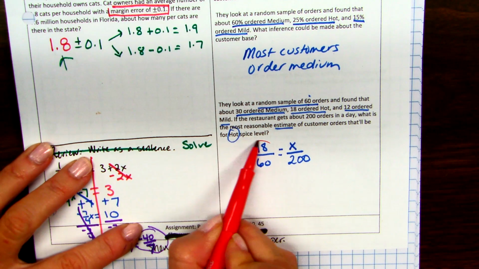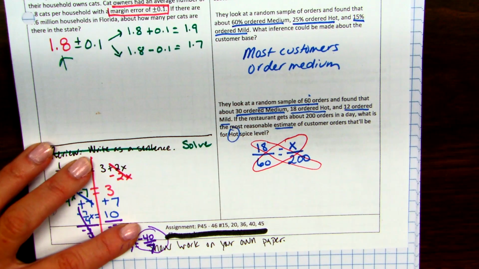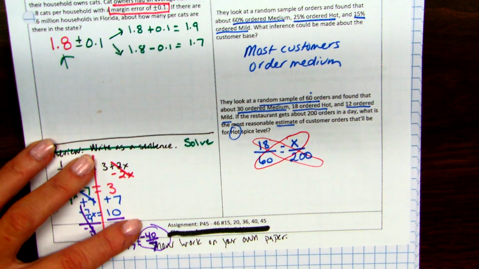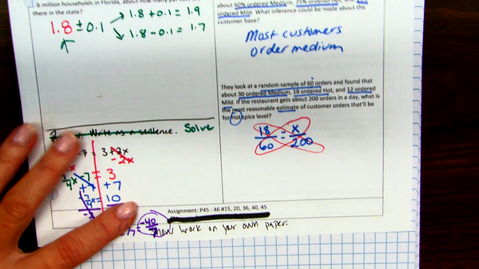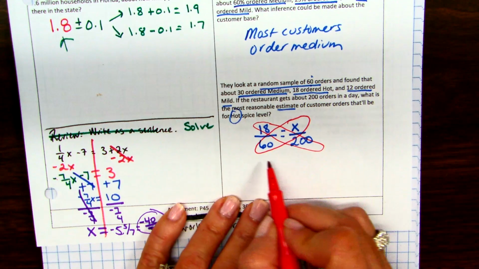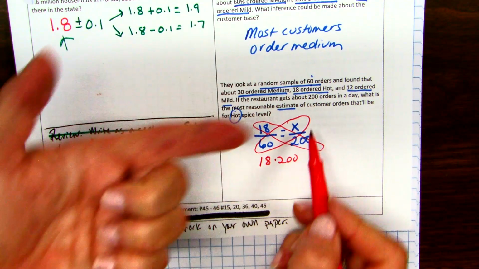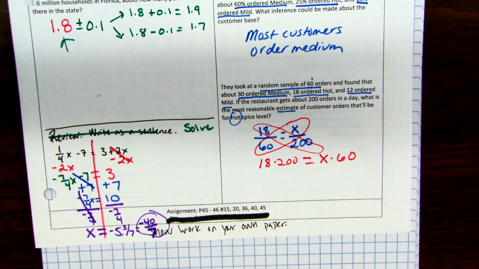And what we learned yesterday, we called it the butterfly method, is just cross multiplying. And guys, remember I called these corners? It doesn't matter which corner you start with. You can start with 18, X, 200, or 60. Any of them. As long as you go crisscross applesauce. Okay? So that's 18 times 200. That's one place to start. I could have done that one. Equals X times 60. Or you could have written 60 times X. Multiplication order doesn't matter. Which side of the equal sign doesn't matter.